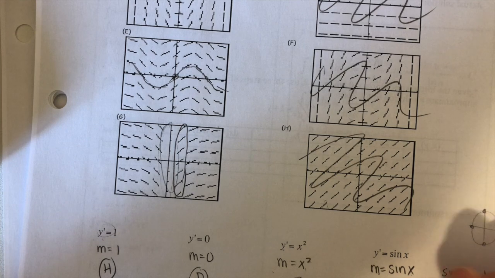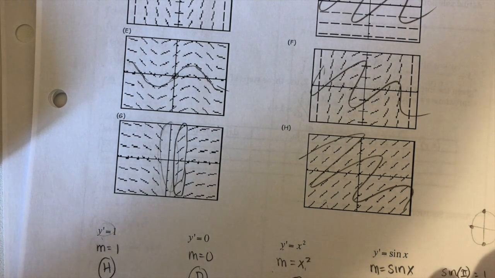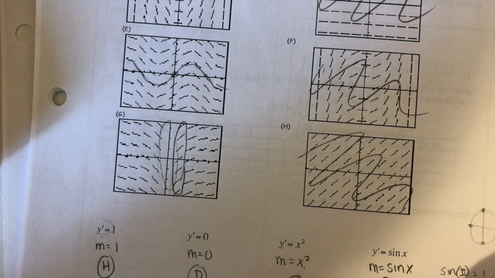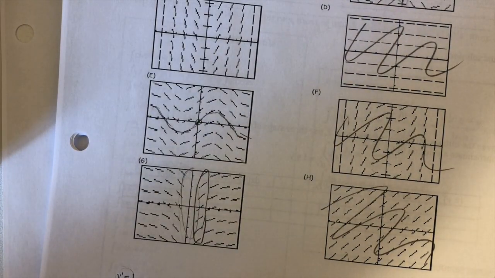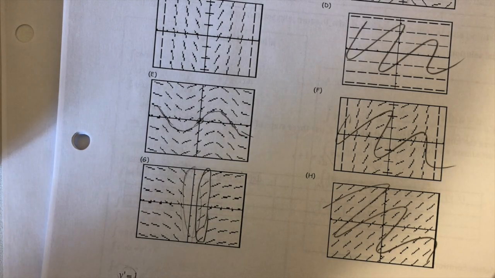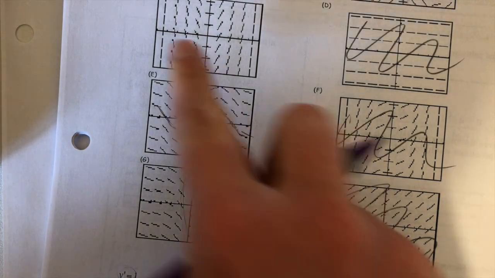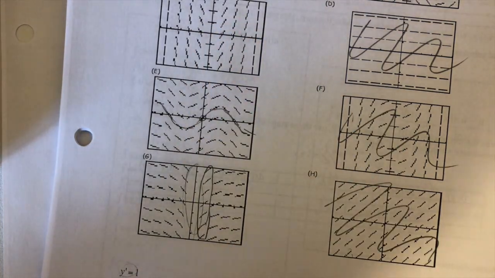So 1/2 x cubed. If I plugged a 0 in, my slope would be 0, so that's here. If I plugged a 1 in, I'd have a slope of 1/2. If I plugged a 2 in, I'd have a slope of 2 cubed is 8, so 4. See how it's getting steeper and steeper and steeper? So this one's C.